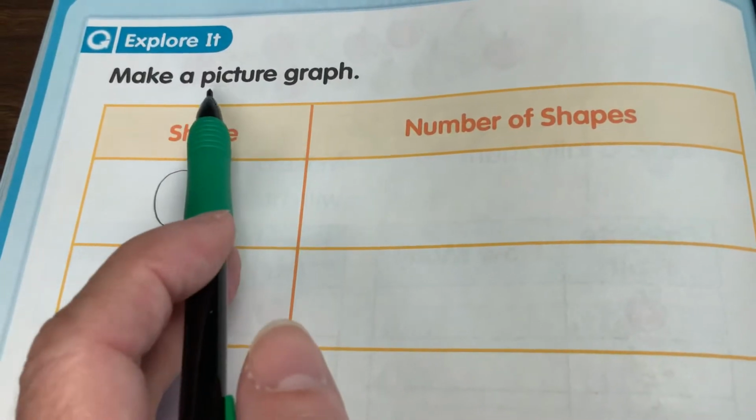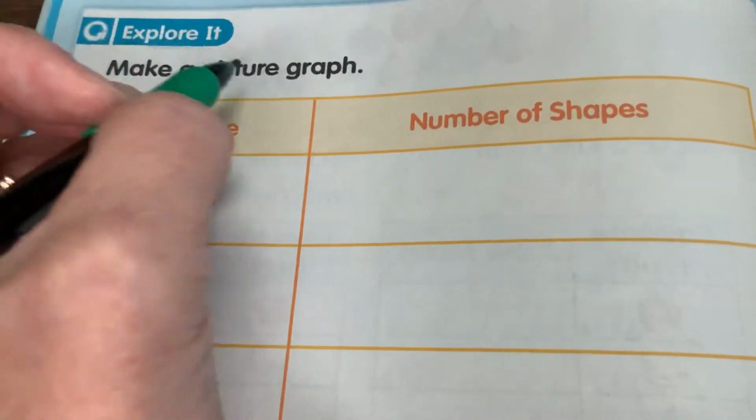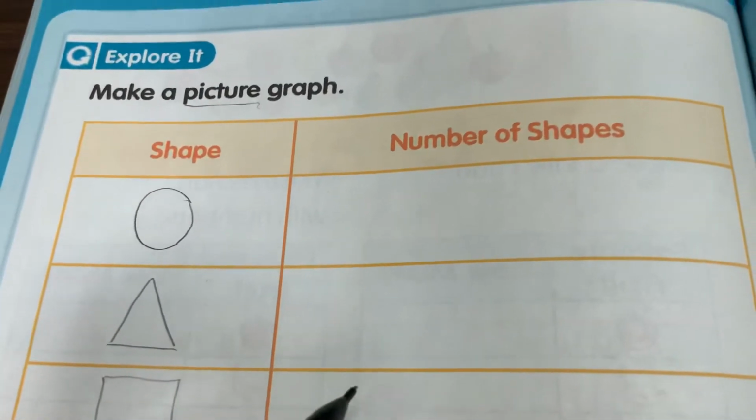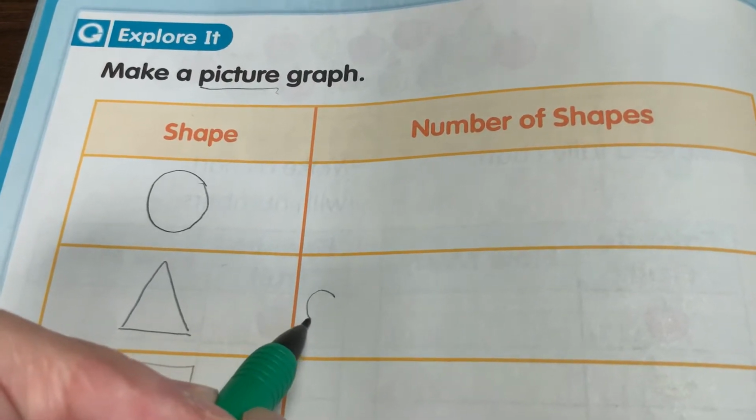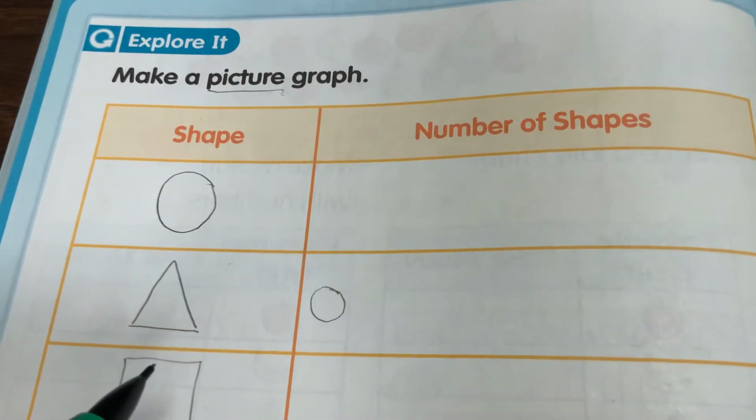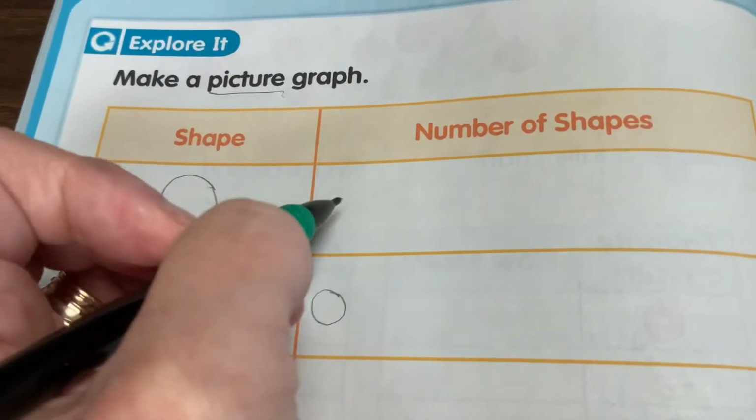And it says make a picture graph. So a picture graph means that I'm going to be drawing circles over here. So first one we drew a triangle. Then the next one we drew a circle.